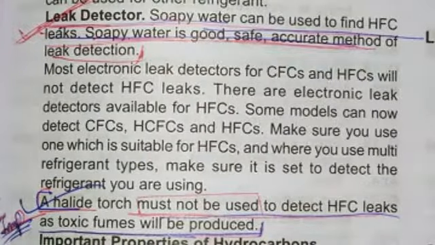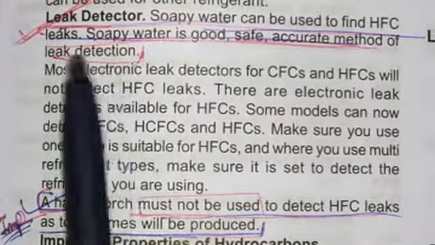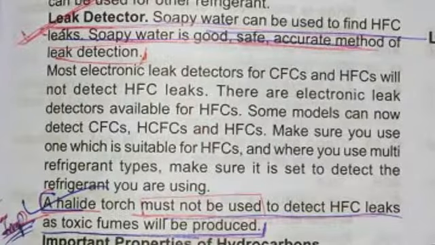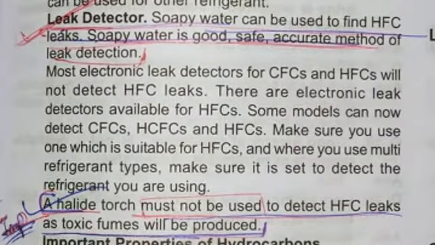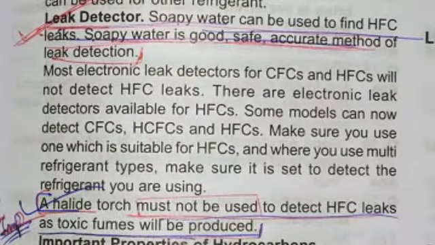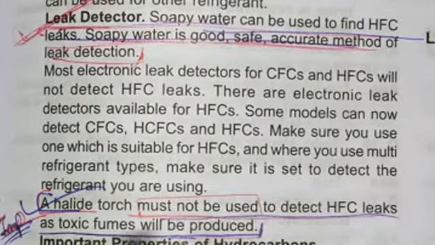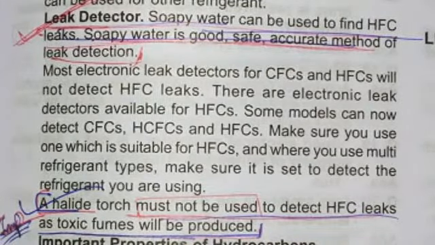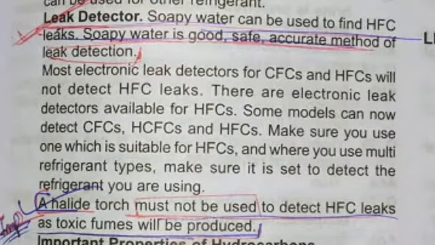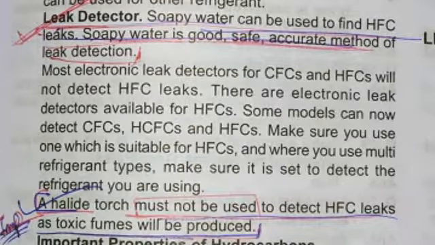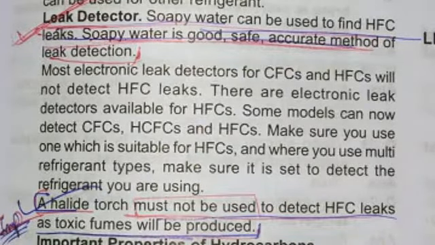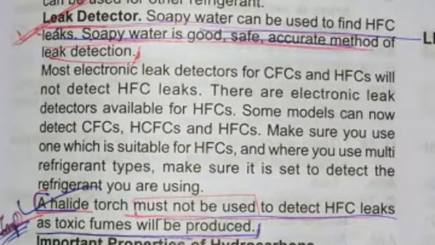Okay, now the leak detector. Soapy water can be used to find HFC leaks. Soapy water is a good, safe, accurate method of leak detection. A halide torch must not be used to detect HFC leaks as toxic fumes will be produced. So it should be remembered that if there is leakage of HFC, then a halide torch cannot be used to detect the leakages.